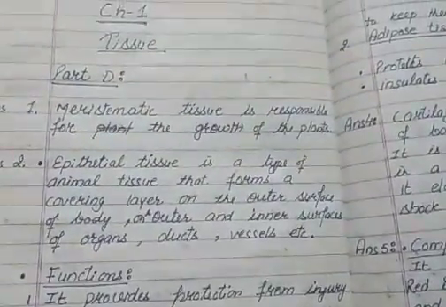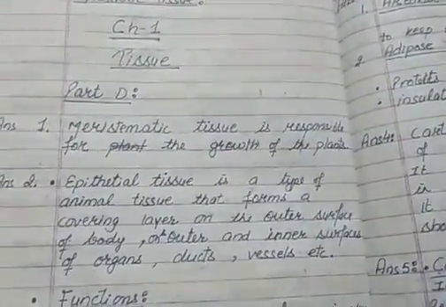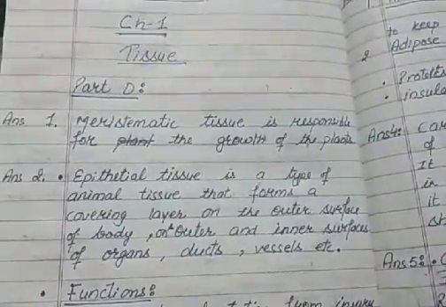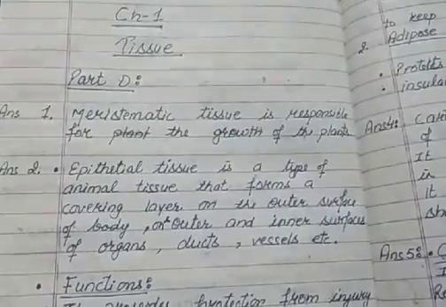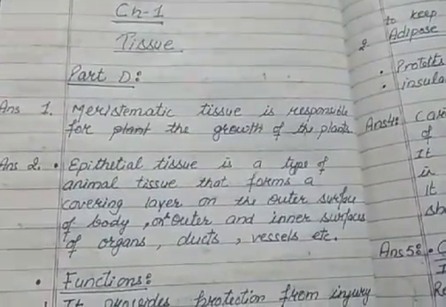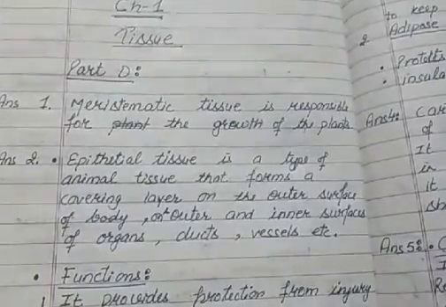Hello my dear friends, as you know we have finished reading of chapter 1, Tissue. Kindly read the chapter on your own once again and try to solve the book exercise. Now we are starting question answers of this chapter. We are starting with part D.